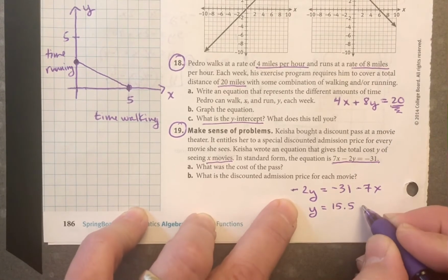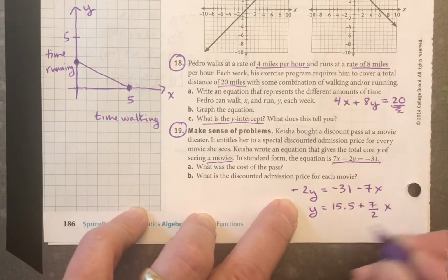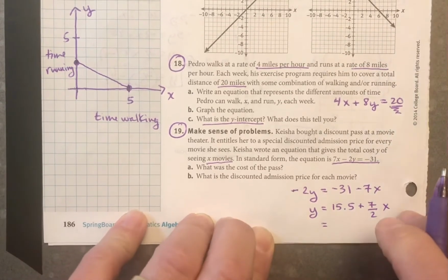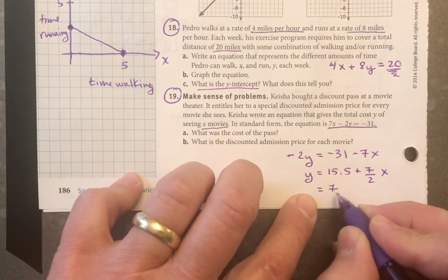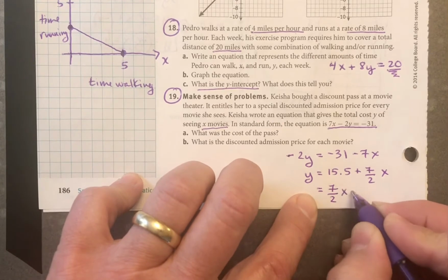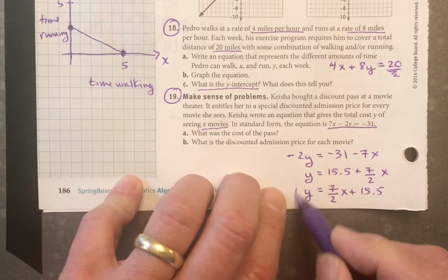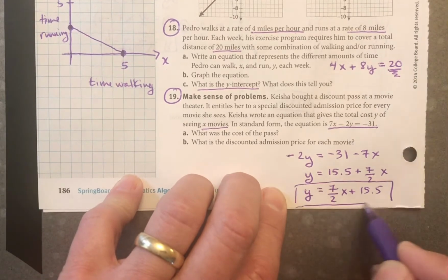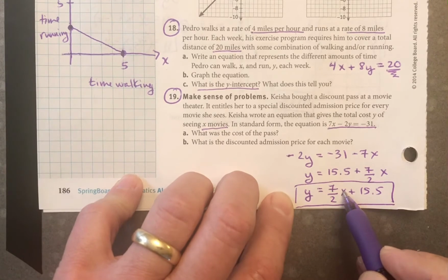15.5 plus 7 over 2 x. Now, I'm going to rewrite this so that it's in the form of y equals mx plus b. So this would be 7/2 x plus 15.5. Now, recall that x is the number of movies that she watches.